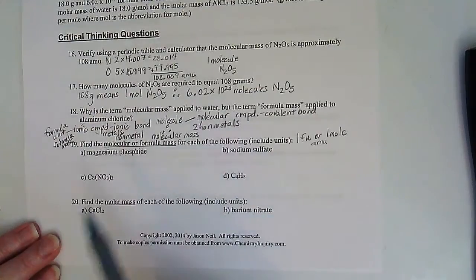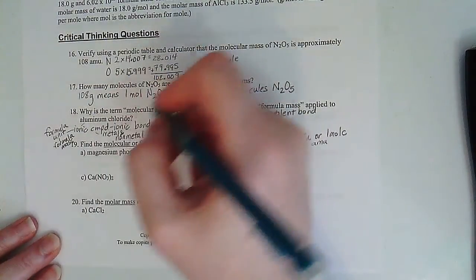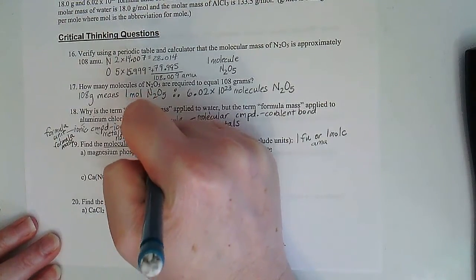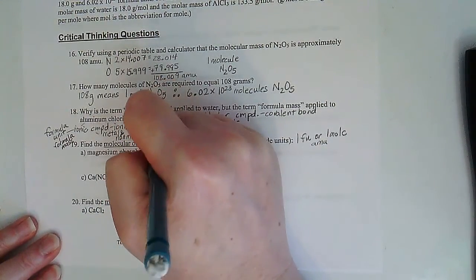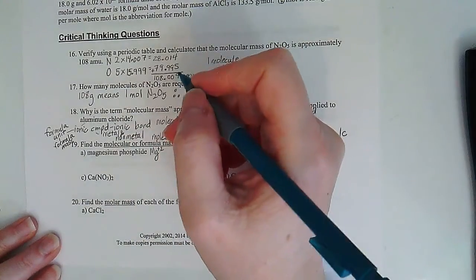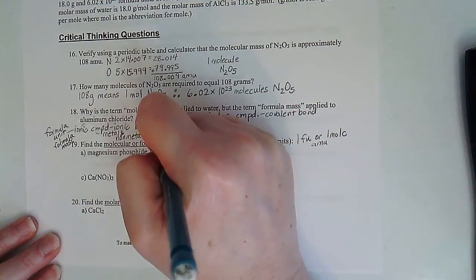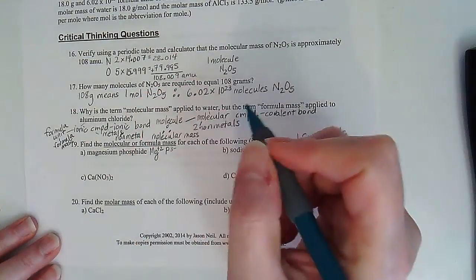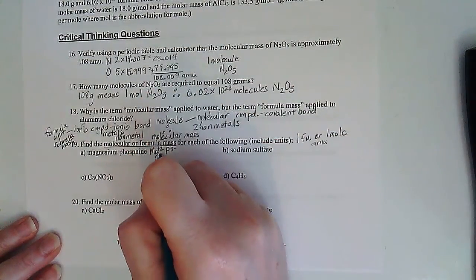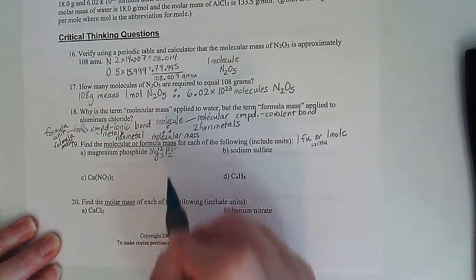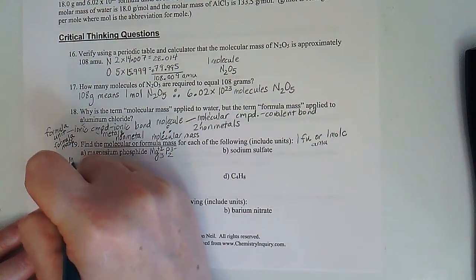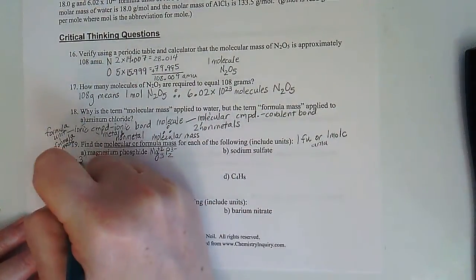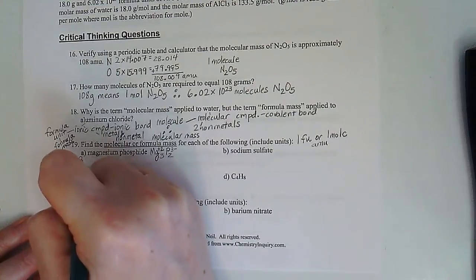So I'm going to do symbols, charges, crisscross, lowest whole number ratio. So my symbol for magnesium is Mg. It's in group 2A, so it has a charge of positive 2. Phosphide is phosphorus with a charge of, it's in group 5A, negative 3. I crisscross down, and so I have Mg3P2. So for magnesium, I have 3 of them. For phosphorus, I have 2 of them.